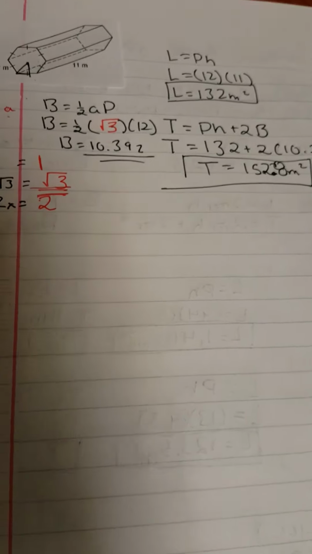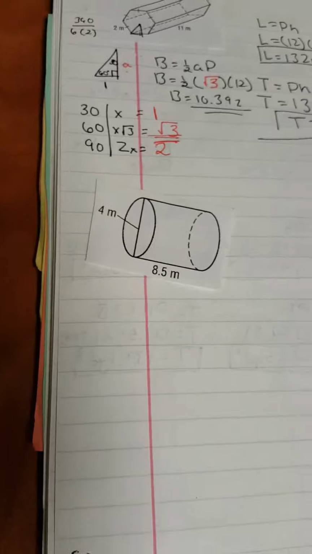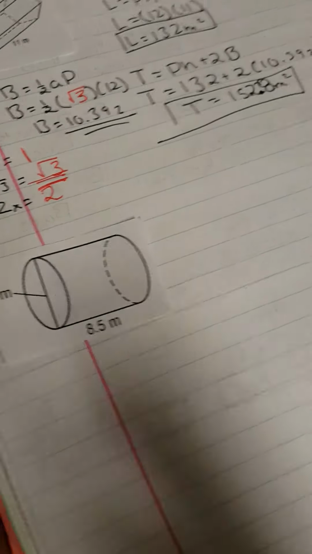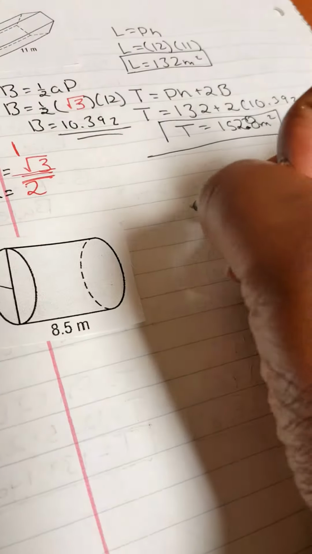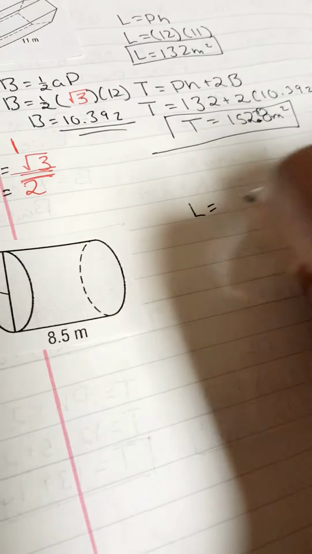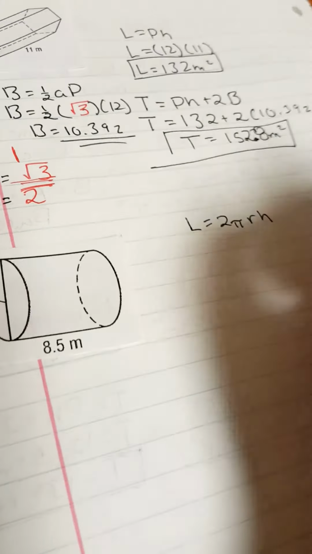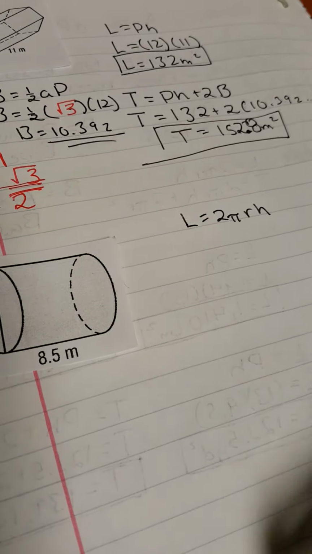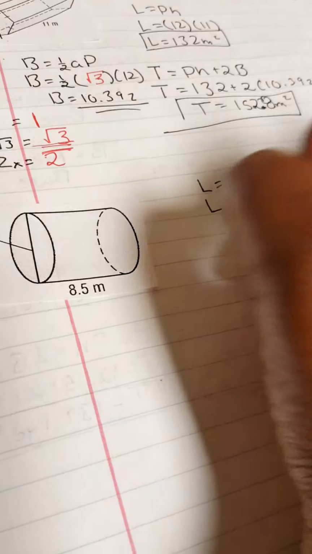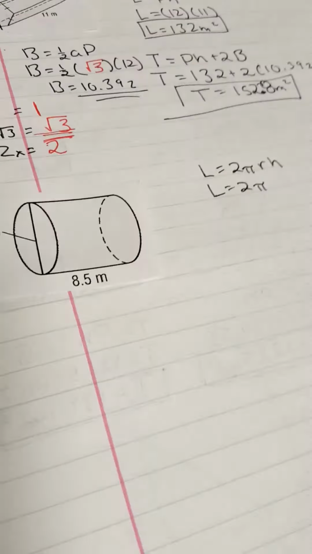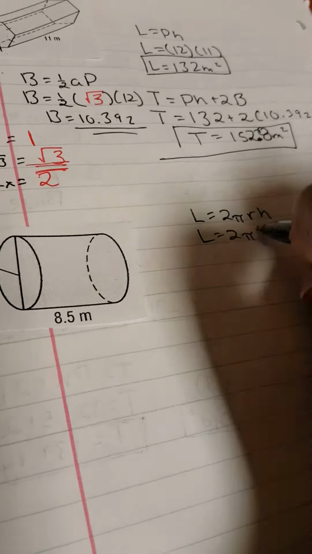Our last example is going to be the cylinder. Okay. Cylinders are easy to me because they don't usually make you do any side work. You just straight plug it in. So we have lateral, which is 2 pi RH. So what is my radius? 2, because it'd be half of 4.